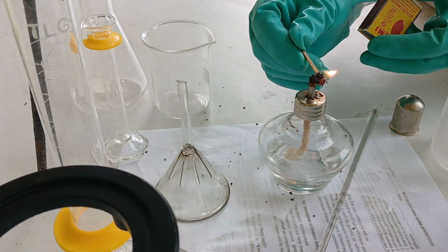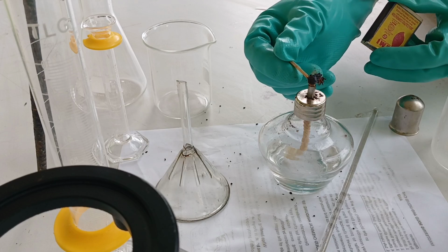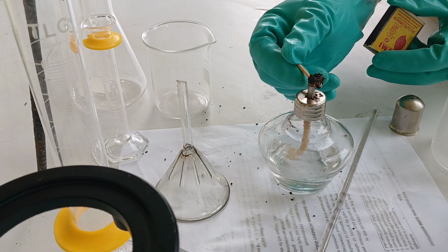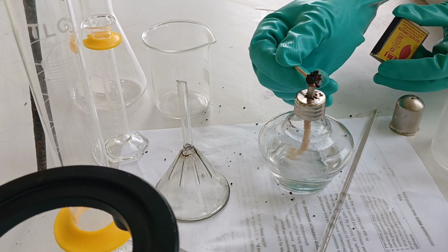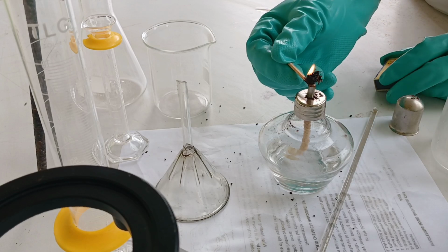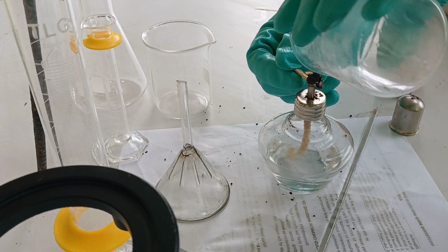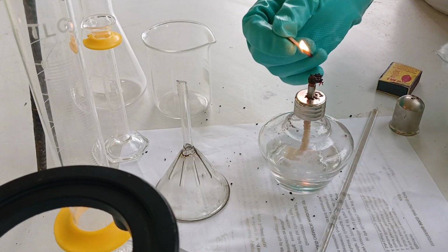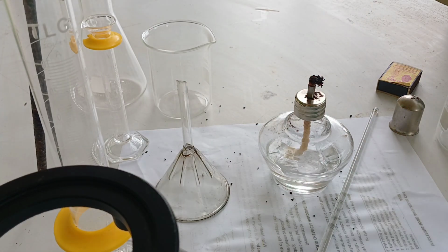As you can see, dili siya adapt sa fire because the denatured alcohol slowly goes upward pa. It's not yet totally penetrated up to the tip. So what I did is I put a small amount of the denatured alcohol on the tip so that it would easily flame or catch fire.